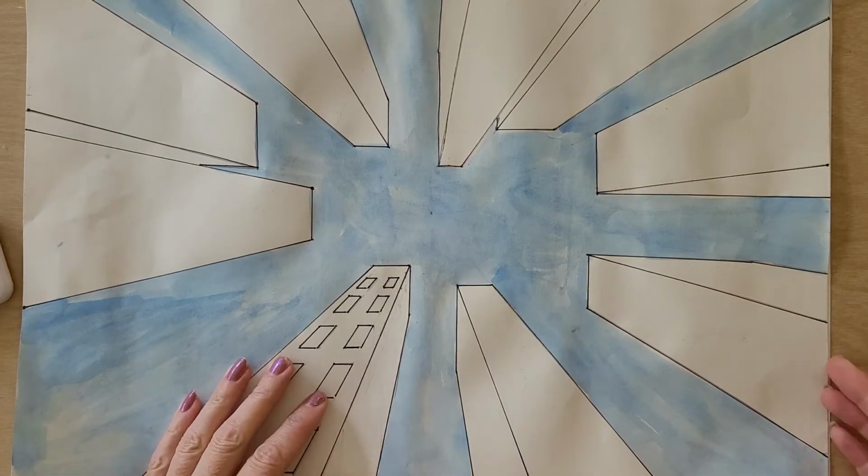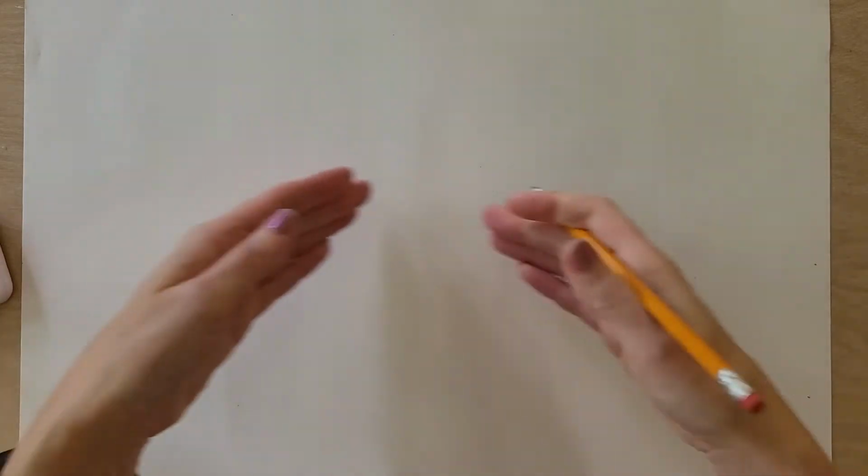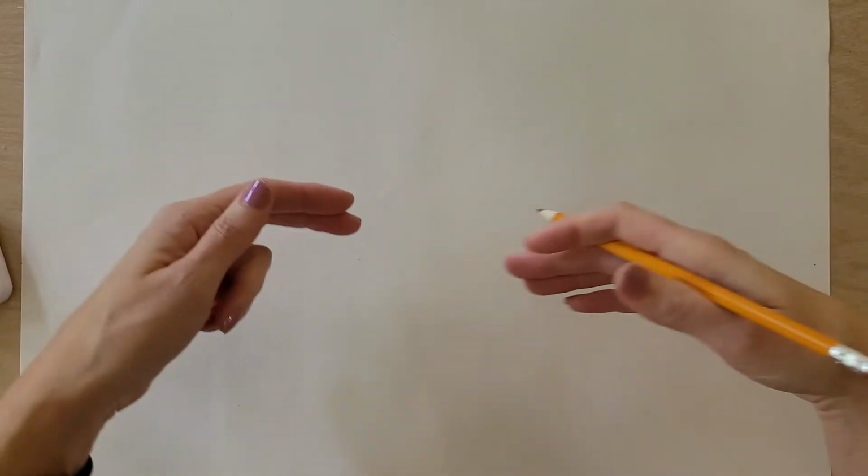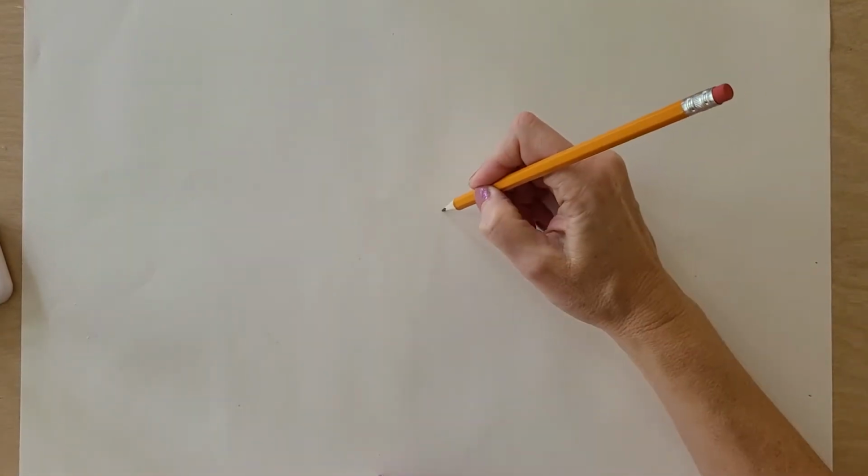So the very first step in our assignment is going to be to make a vanishing point. And you're just going to kind of guess where you think the center is, going across, going vertically. We're going to make a point there. So step 1, make a vanishing point.